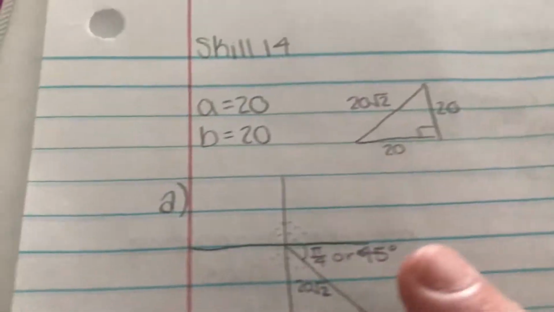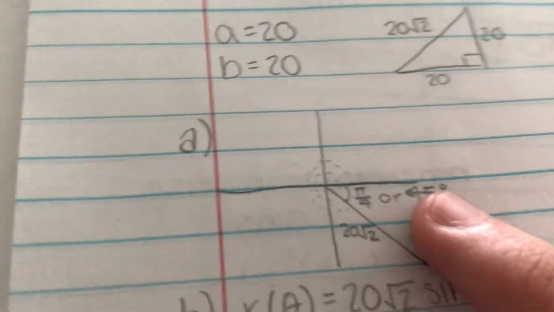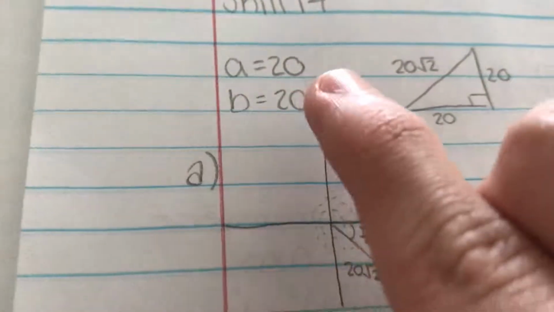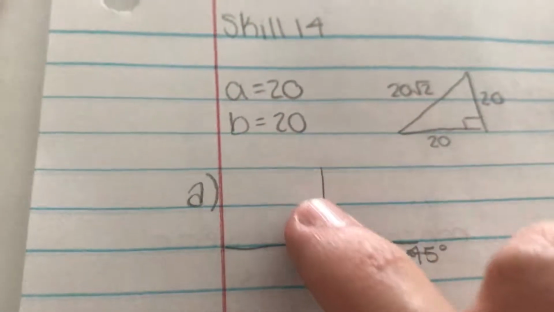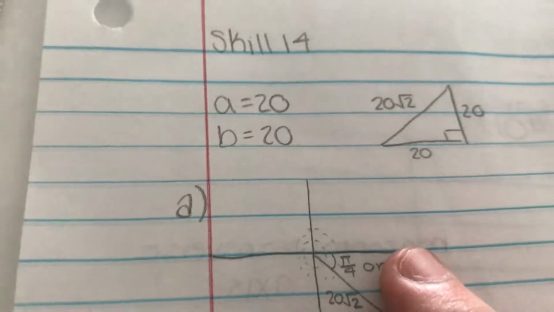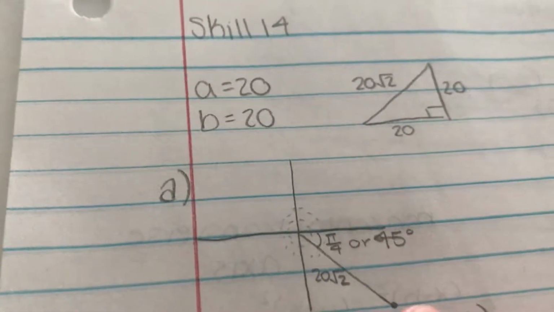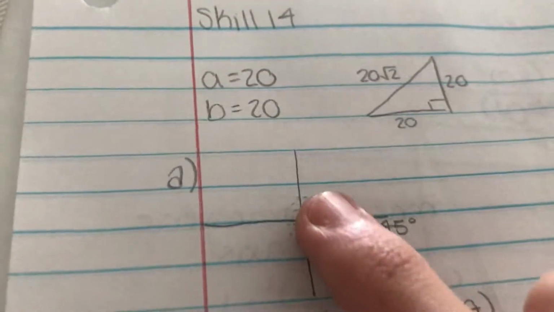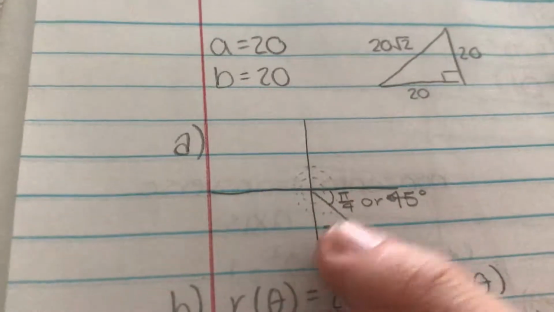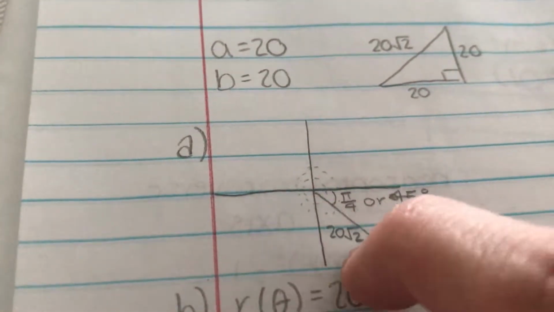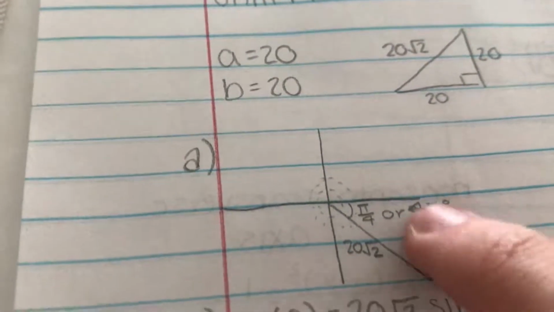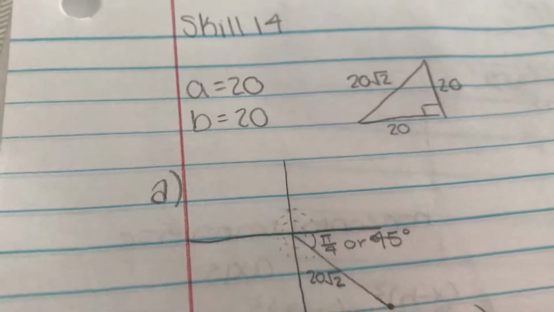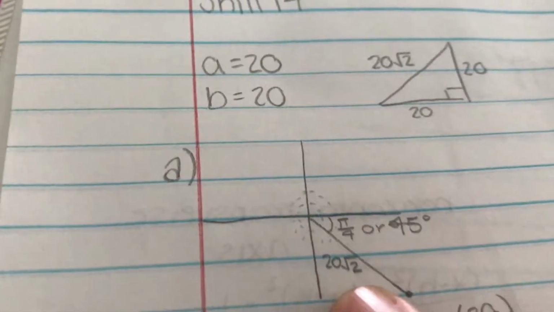Because the normal coordinates would have been 20 comma negative 20, it would have been here. But since it's a polar coordinate, I would have to go 45 degrees down from here, which is basically the same. So this would be at pi over 4 or 45 degrees. And then the radius of this is 20 square root of 2. So the length would be 20 square root of 2.